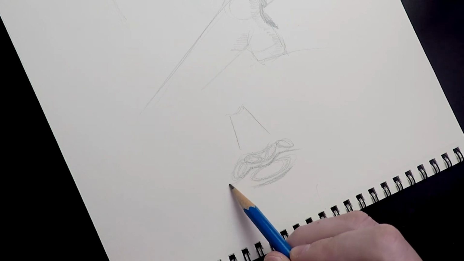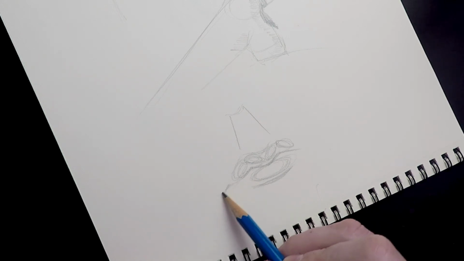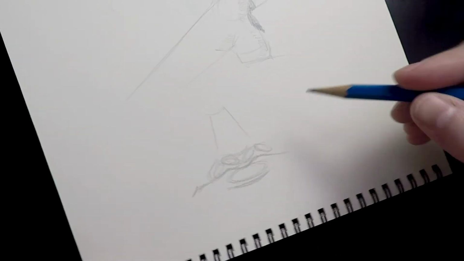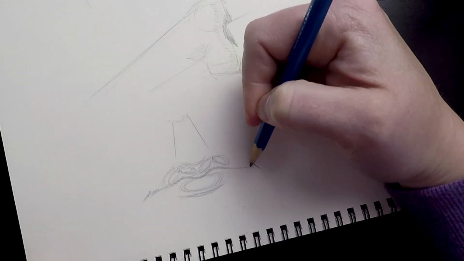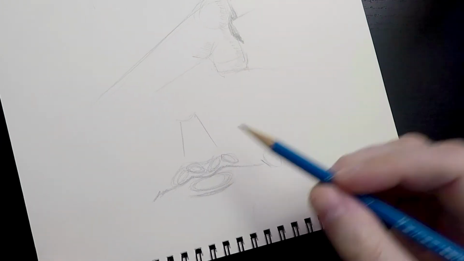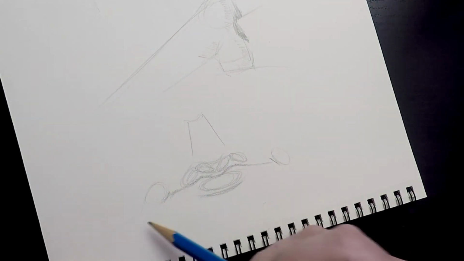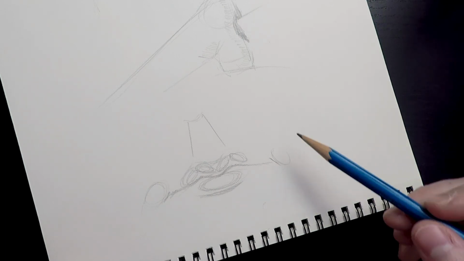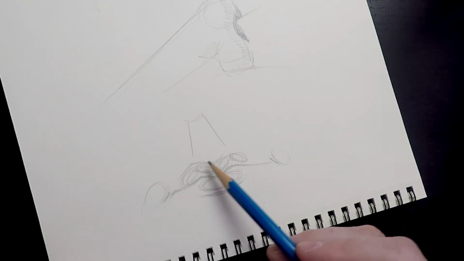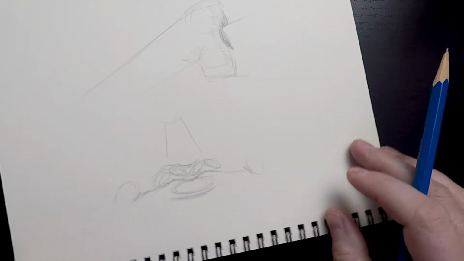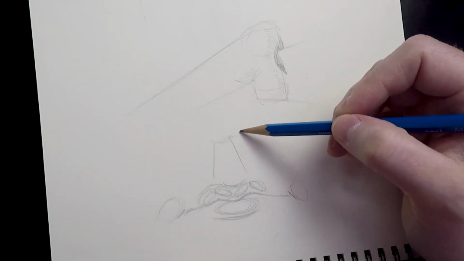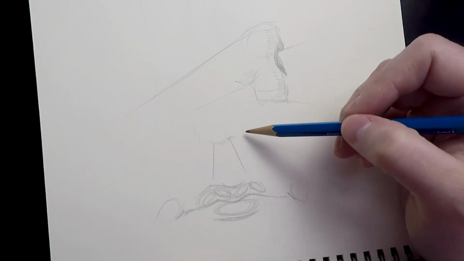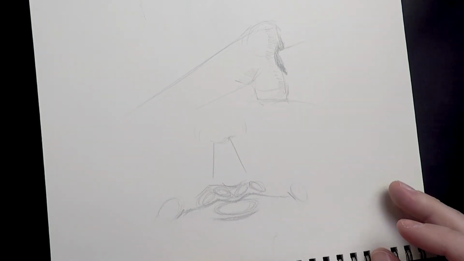Then this kind of comes out and down, comes out and down kind of like that. And then we have the division of the mouth kind of stops like that. We have a little bit of fat build up right here on the corners of our lip. So keeping that in mind, that's the general makeup of the mouth.